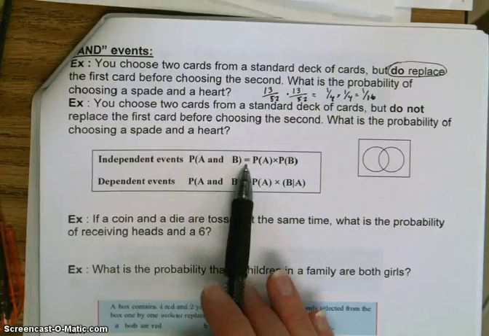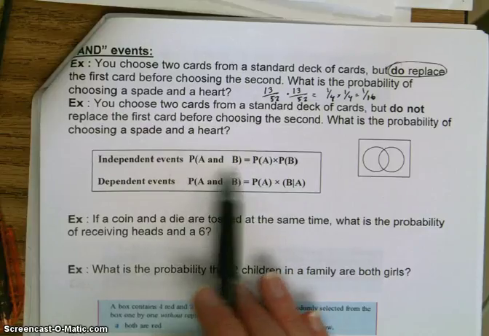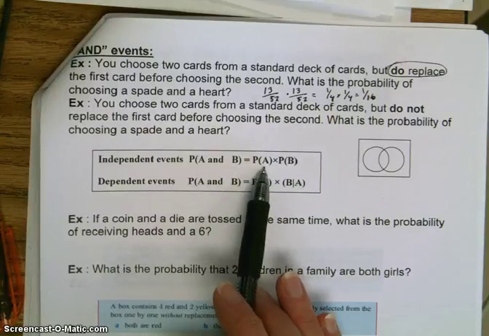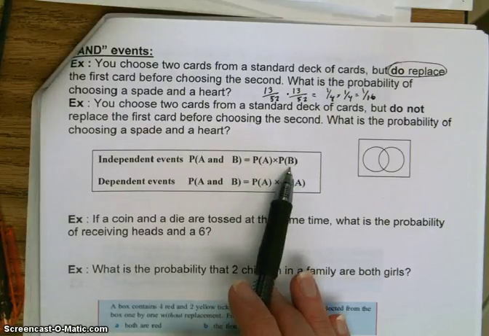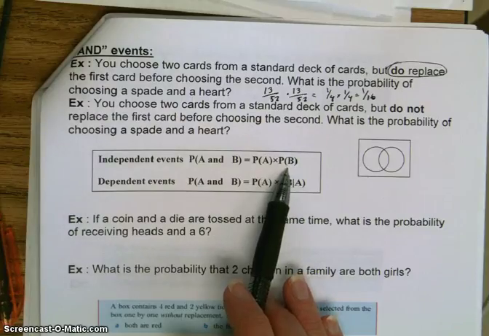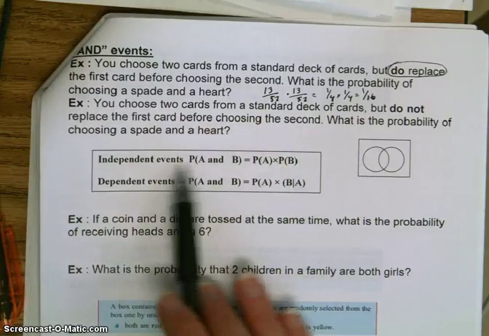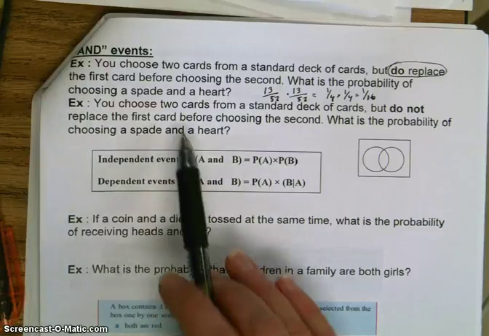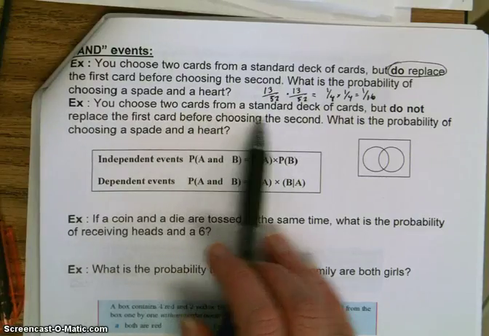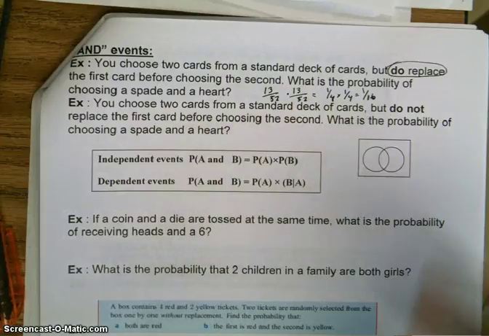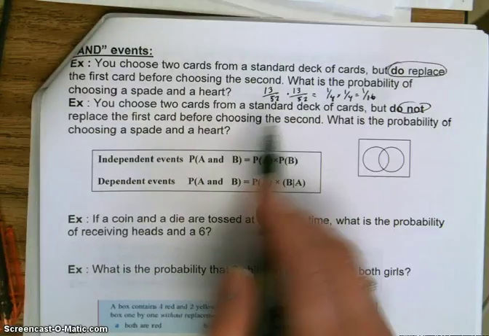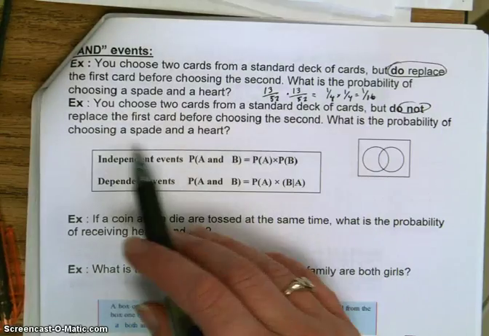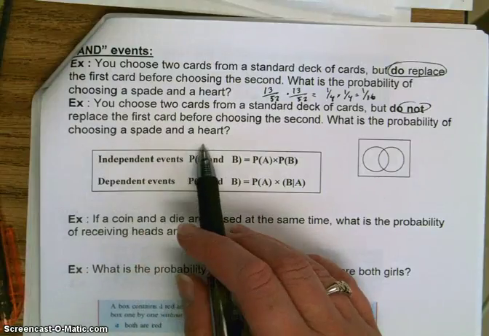So if you have independent events, then the probability of 2 things happening, you just multiply the probability of the first one happening times the probability of the second one happening. And if you'll remember, I showed you that formula is on your formula sheet for independent events. Okay, dependent events are a little bit different. Okay, it says you choose 2 cards from a standard deck of cards, but do not replace the first card before choosing the second. What is the probability of choosing a spade and a heart?